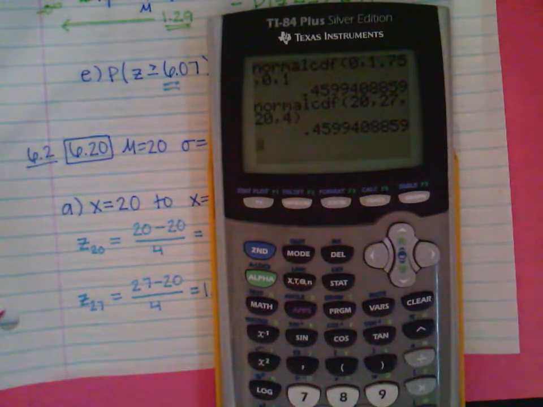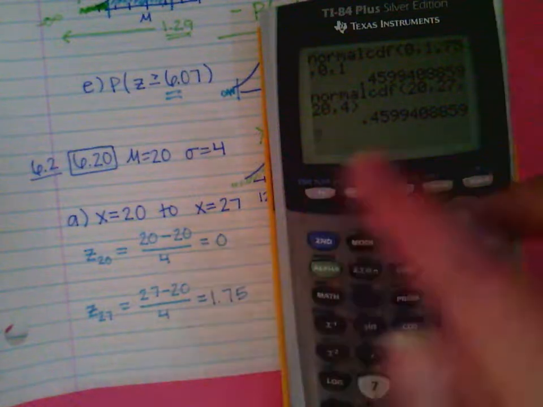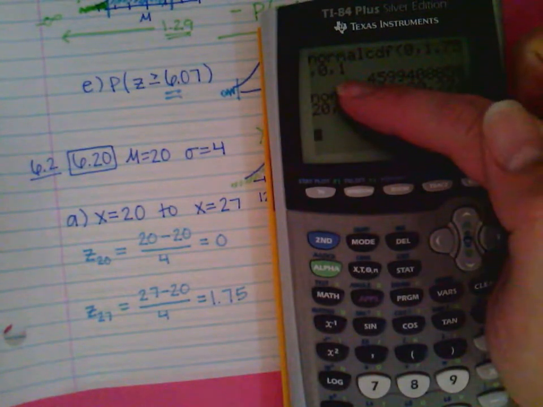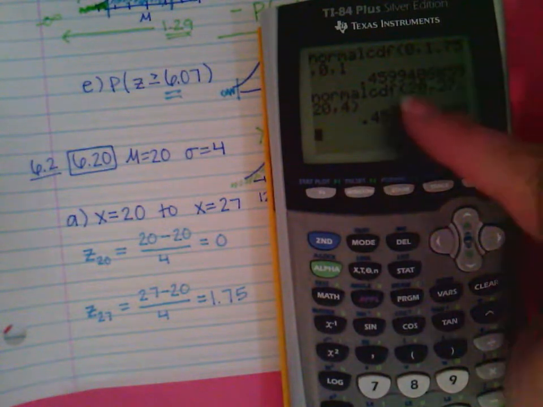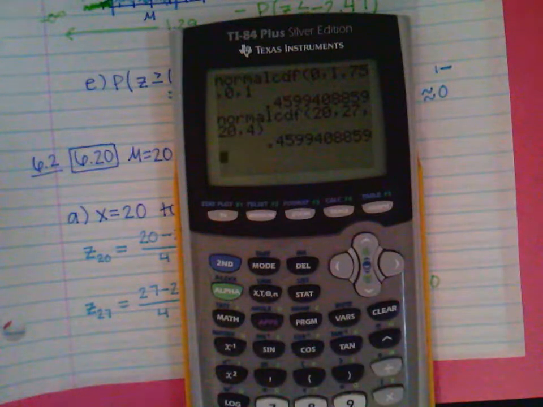Now, again, the difference between these is if you're converting to the z-score and you're using the number of standard deviations away from the mean, then you use a mean of 0 and a standard deviation of 1, and you use the z-scores lower bound, upper bound. Here, if you're going to do the data, okay, lower bound, upper bound, mean, standard deviation, but it will find you the exact same thing.